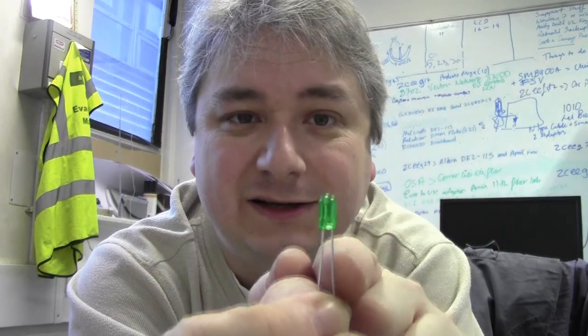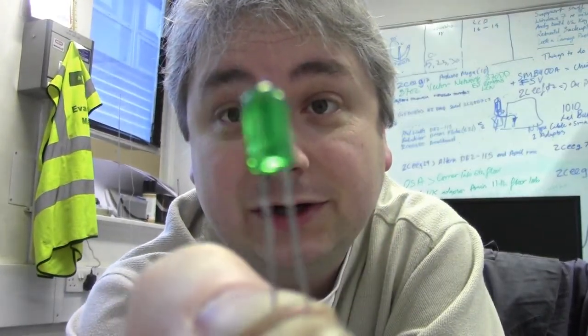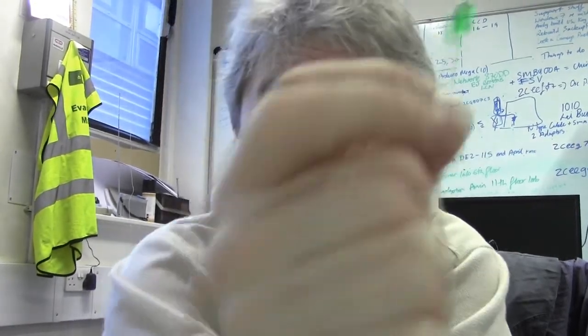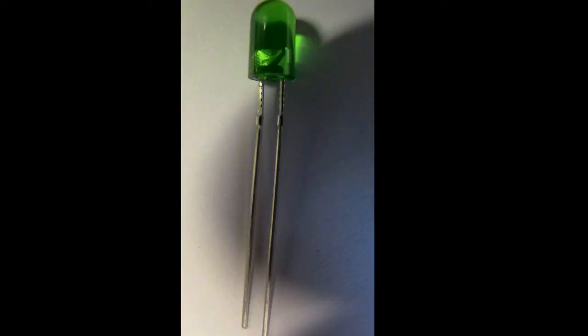The other way to distinguish between the anode and cathode is to look at the internal structure of your LED. If it's a clear lens like one of these, you can actually see inside. Can't really see it too clearly there, but I do have an image of this, which I'm going to flash up now and run you through. So, as you can see from this image, we've got our LED. Our two legs are longer than each other.